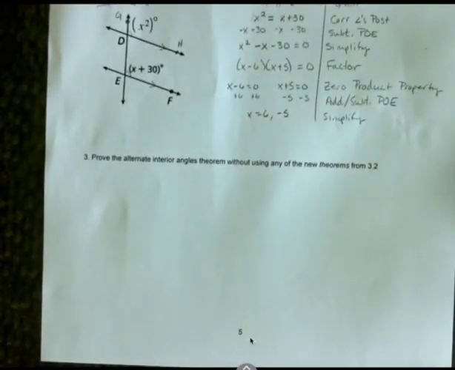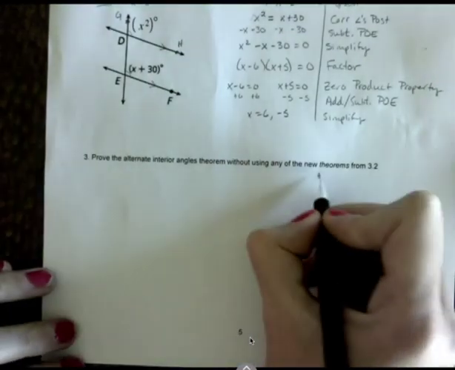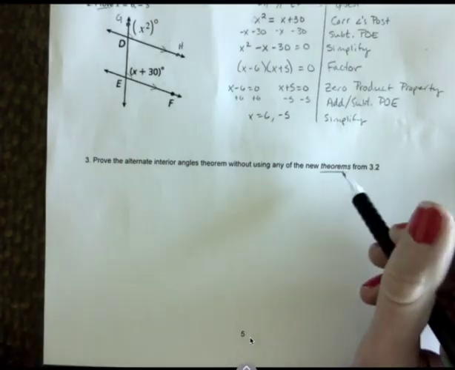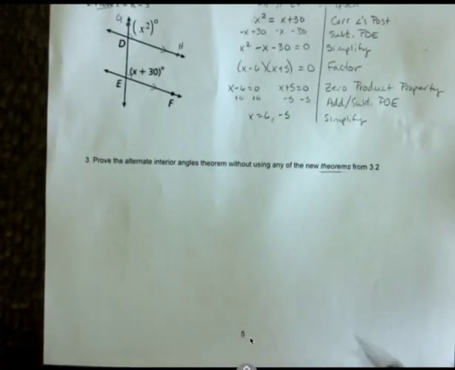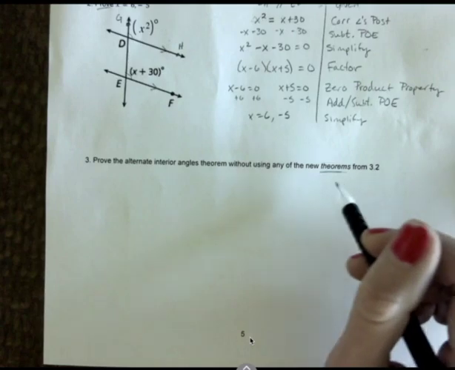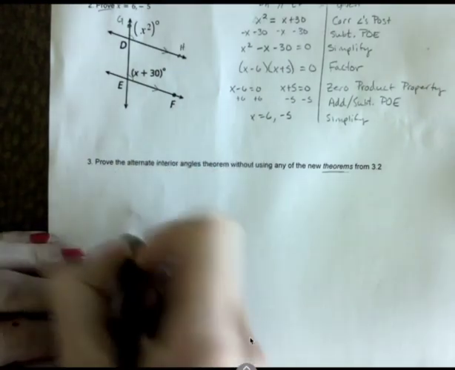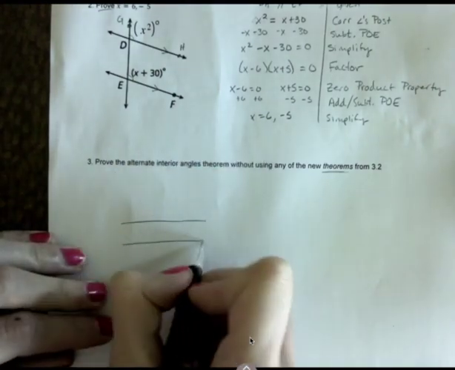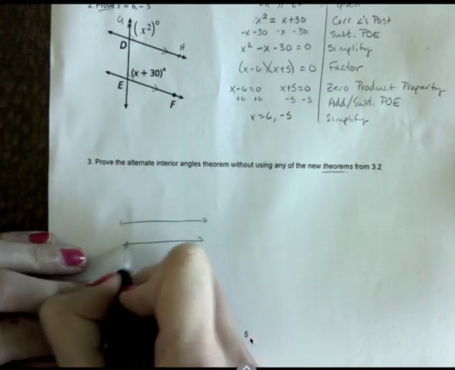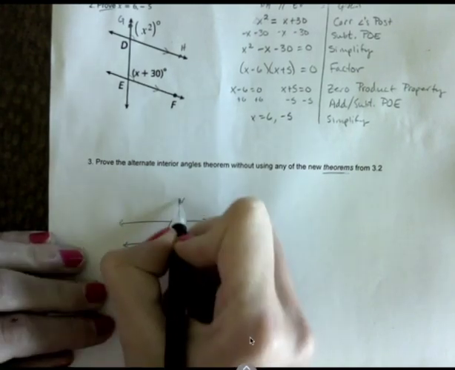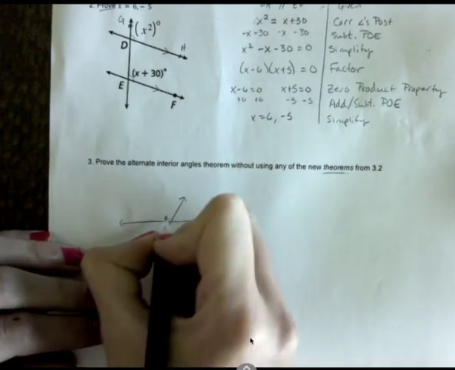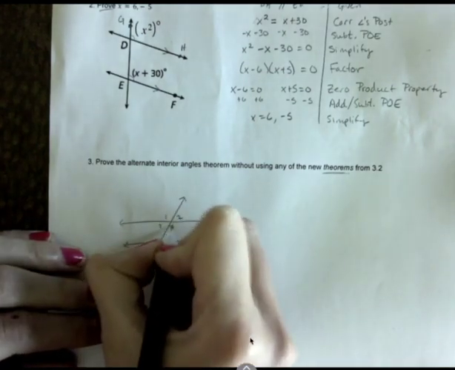Okay. This one says, prove the alternate interior angle theorem without using any of the new theorems. So this is kind of a play on words. If you notice, of all the ones that were theorems, there's one that was not. So corresponding angles was a postulate, so we can use that one. So we're going to try, let's give a picture here. So we're going to give our two parallel lines cut by a transversal. I guess we'll set up our 8 angles here.